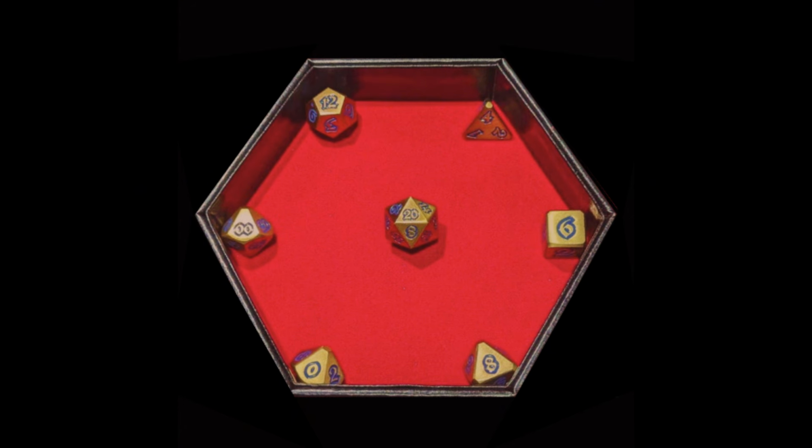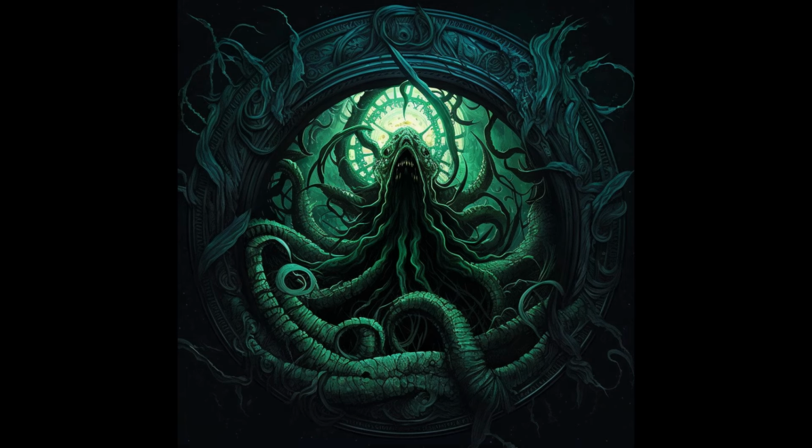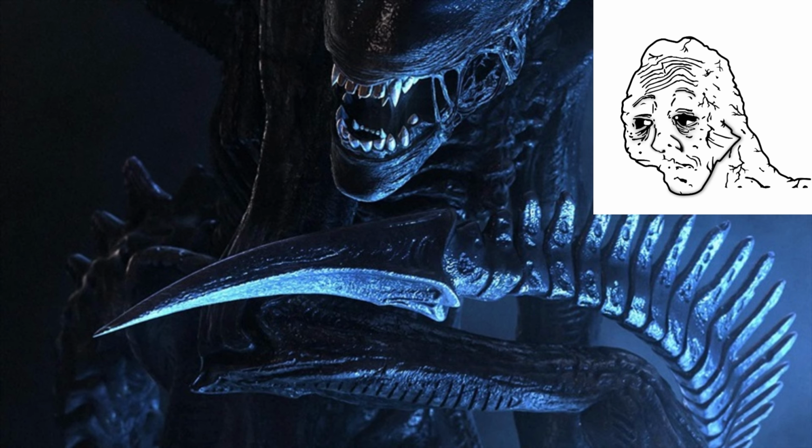Ladies and gentlemen, we have the Abalith. Have you ever wanted to run an eldritch horror in your D&D game? Do you want to make your players feel powerless against an alien that is too powerful to comprehend?